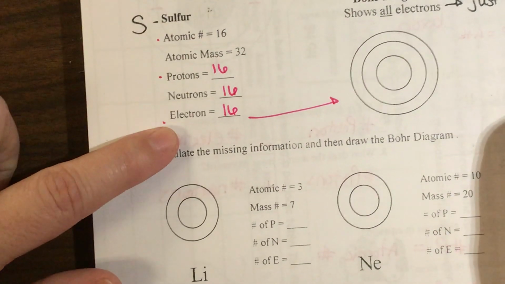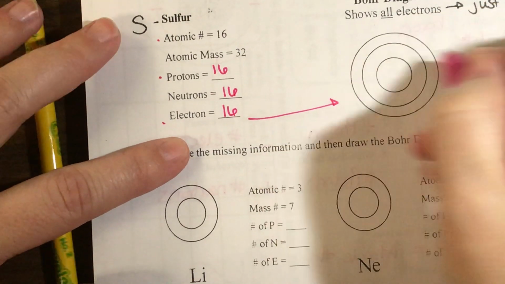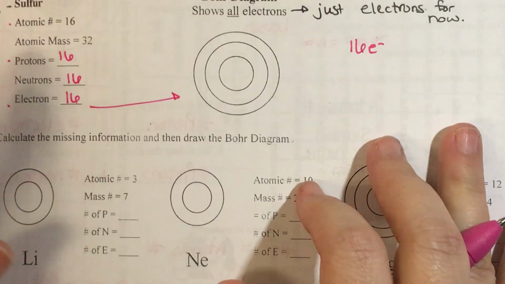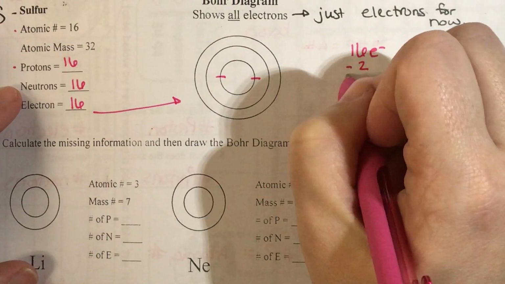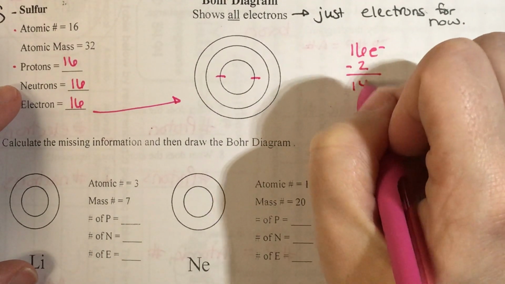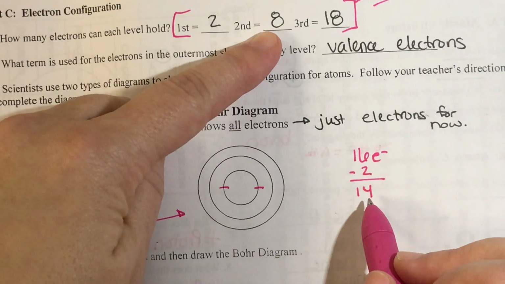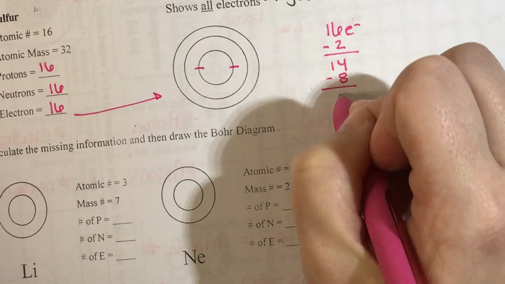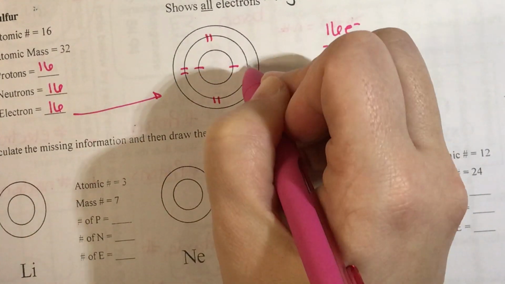To do the electron shells, I have 16 electrons total. 2 can go on the first shell, which leaves me 14. I have 14 left over, but I can only fit 8 on the next shell, so I'm going to take 8 away. Then 1, 2, 3, 4, 8.